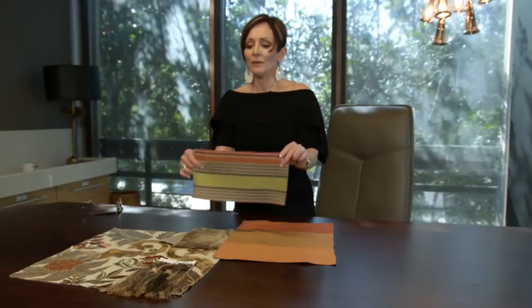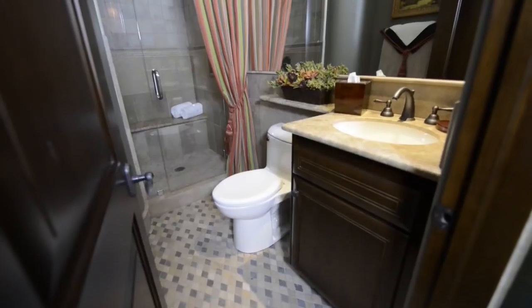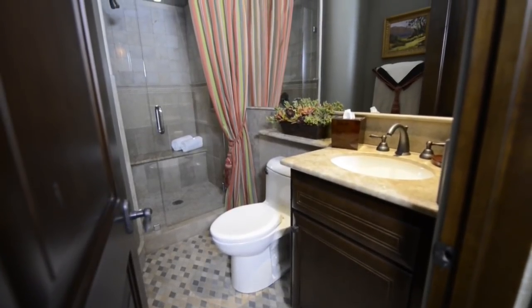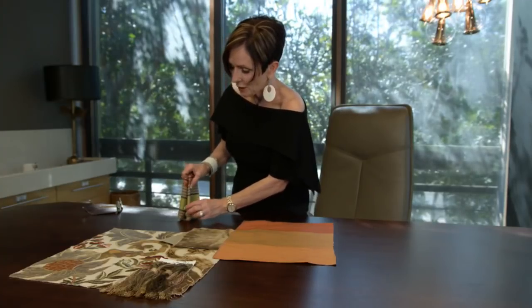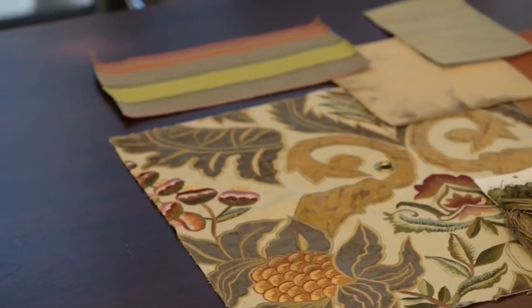And this, by the way, looks kind of like, woo, that's kind of fun. Well, you know where I put this? I use this as the shower curtain in the companion bathroom right next to the bedroom. And when you see the green fabric on that chair, all of that makes so much sense. It's so beautiful.